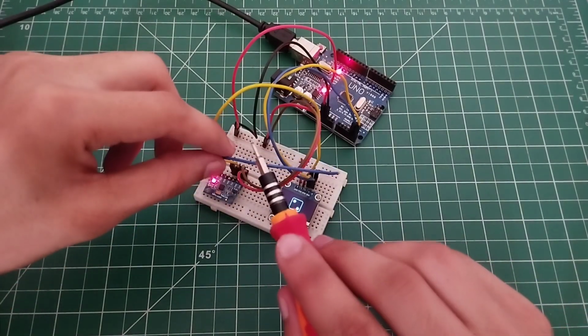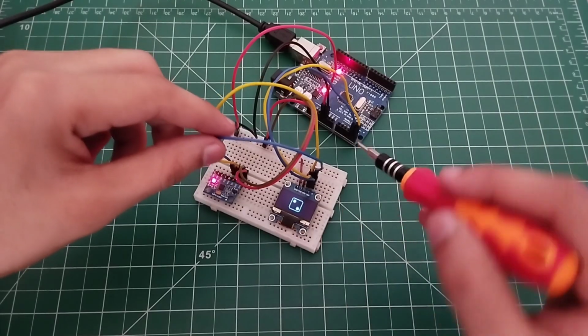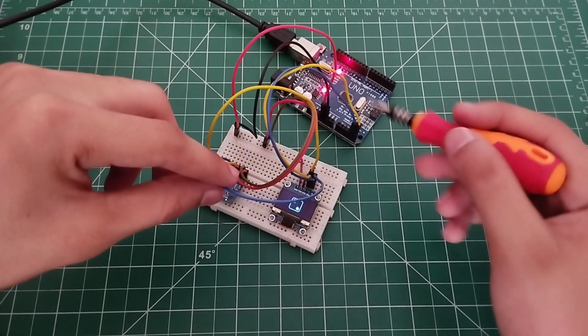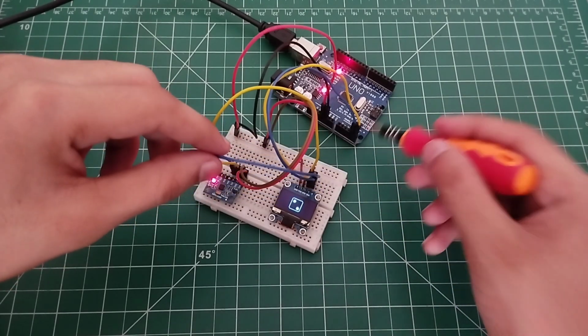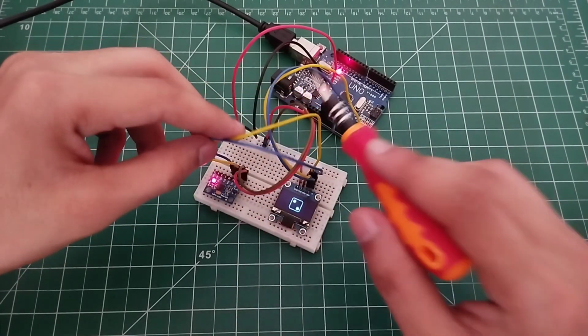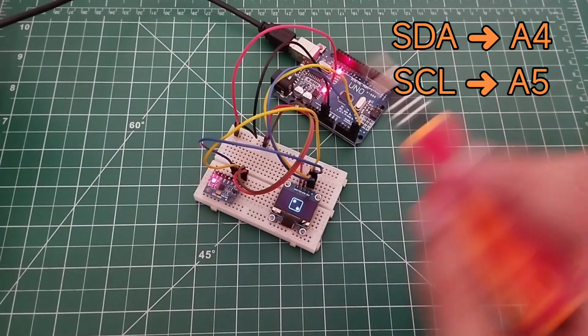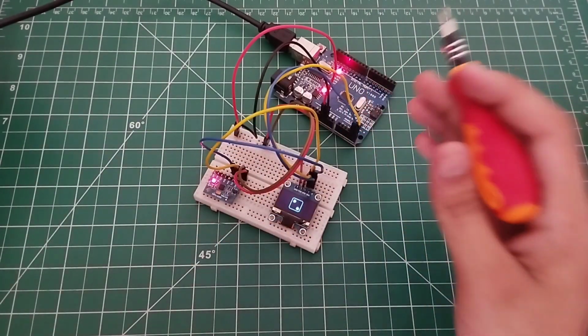So you see, this blue wire is the SDA wire and this is connected to the SDA of the OLED display, and SDA of the OLED display is connected to the SDA of Arduino. Similarly, this yellow wire is the SCL wire of the MPU, which is connected to SCL of OLED, which is connected to the A5 pin of the Arduino. So in this way, you can connect multiple devices with the same master device.